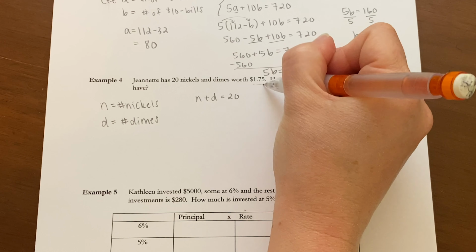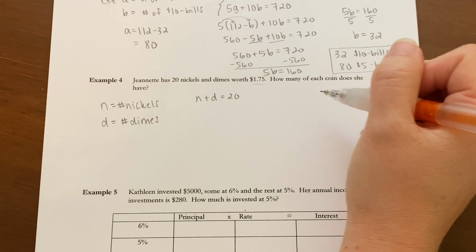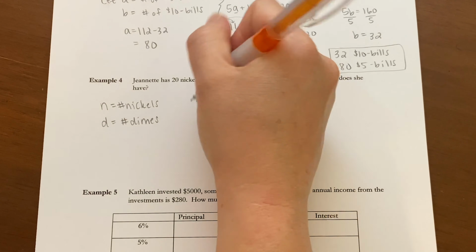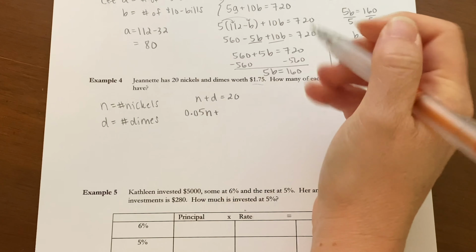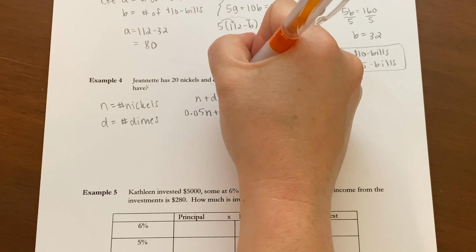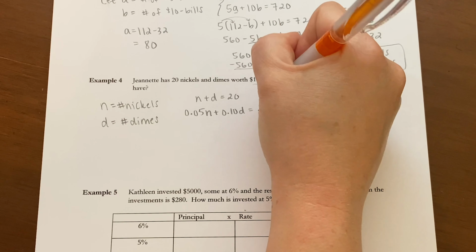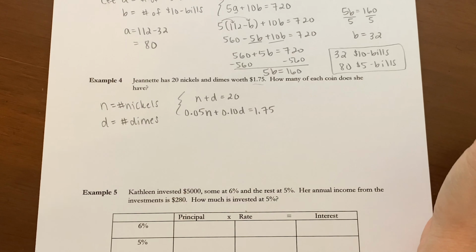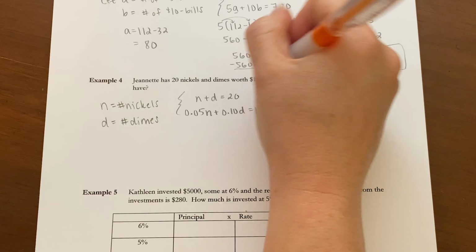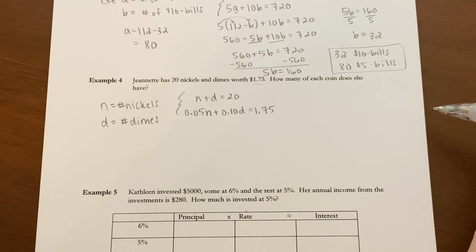It's worth $1.75. So this is where you have to use your thinking cap. Nickels are worth 5 cents each. So 0.05 for each nickel, plus dimes are worth 10 cents each. 0.10 dimes equals $1.75 total. All right, a couple of things to make this easier. Neither of these are solved for N equals or for D equals.